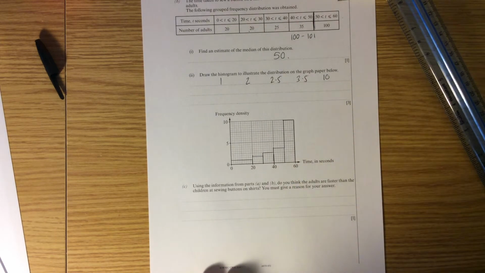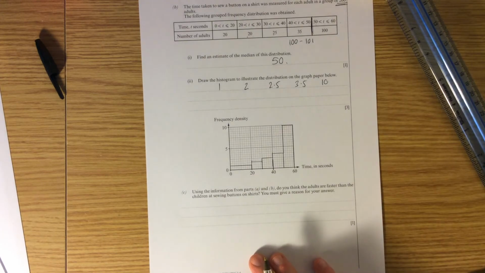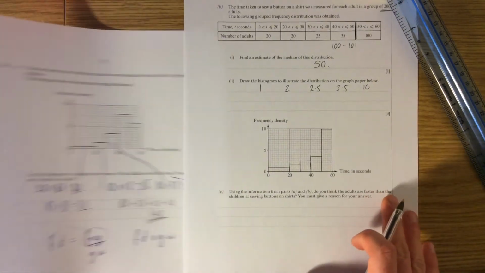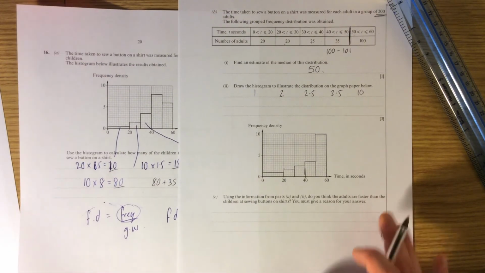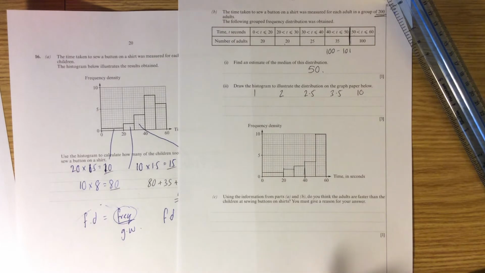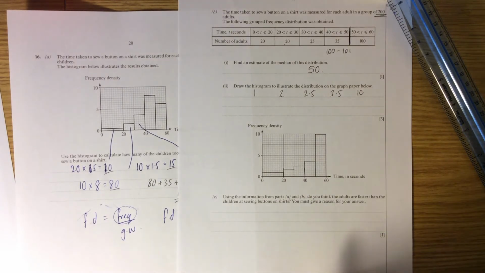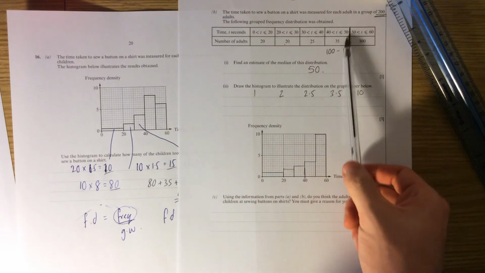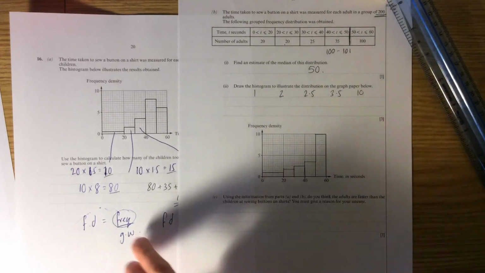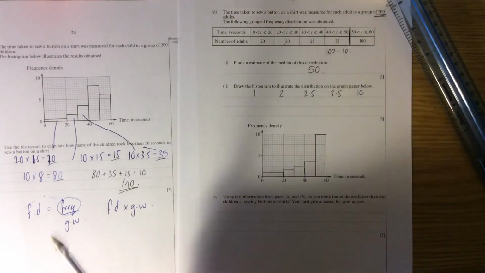Using the information from parts A and B, do you think the adults are faster than the children at sewing buttons on shirts? Just give a reason for your answer. So if we look at the two histograms and compare, we need to say who was faster. First of all, we can use either the median to estimate, or we can find other values, but I'm going to go with the median. So the median of the adults was 50, and for the children the median would have been less than 50, because again it would be the 100th person.